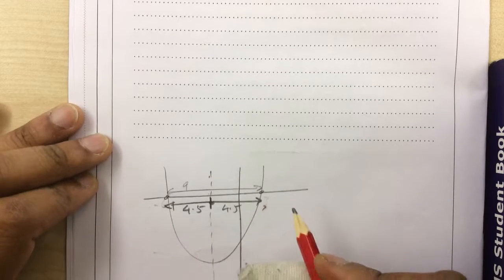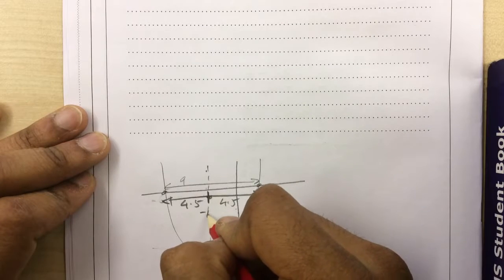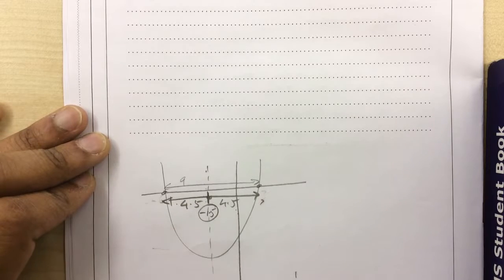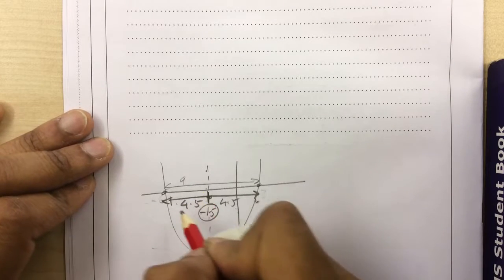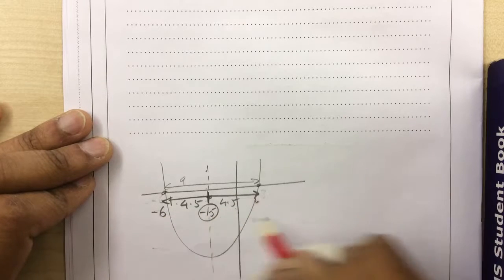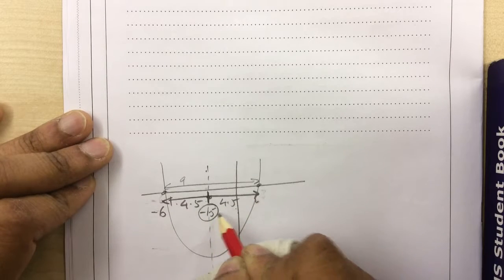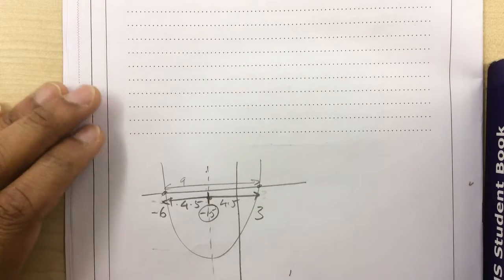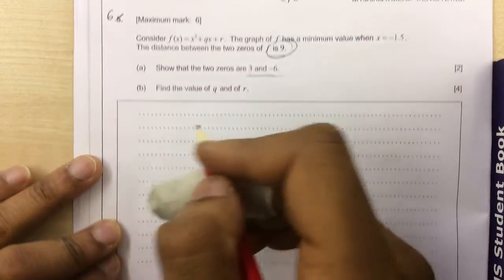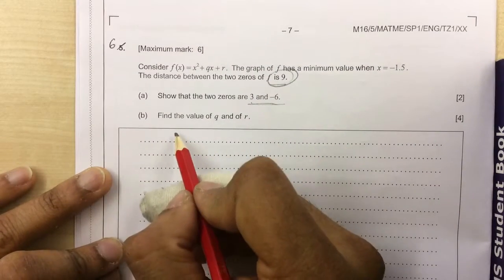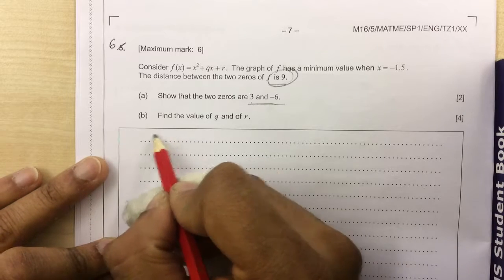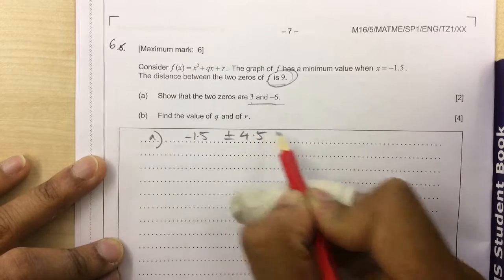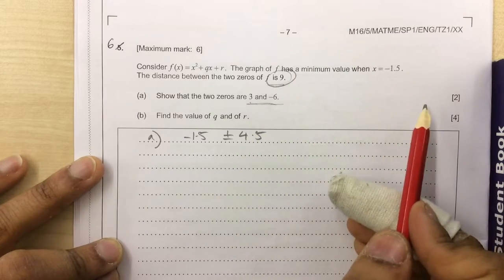That's the shift. So if we started at negative 1.5 as a coordinate and moved 4.5 this way, we will get to negative 6. And if we started at negative 1.5 here and moved 4.5 this way, we would get to 3. So how do we explain that? Some form of working that says for part A, negative 1.5 plus or minus 4.5 would get you all the method marks. It is only worth 2 marks.